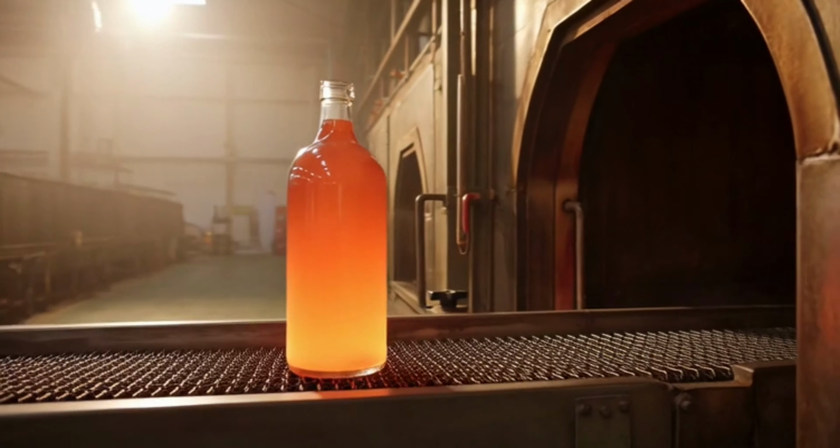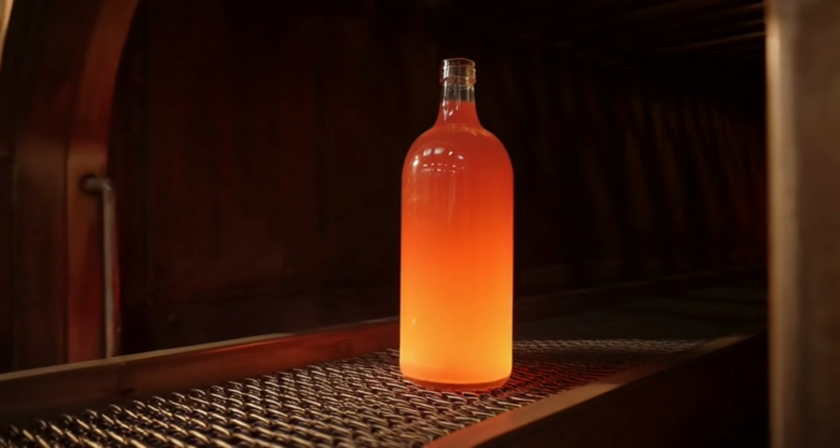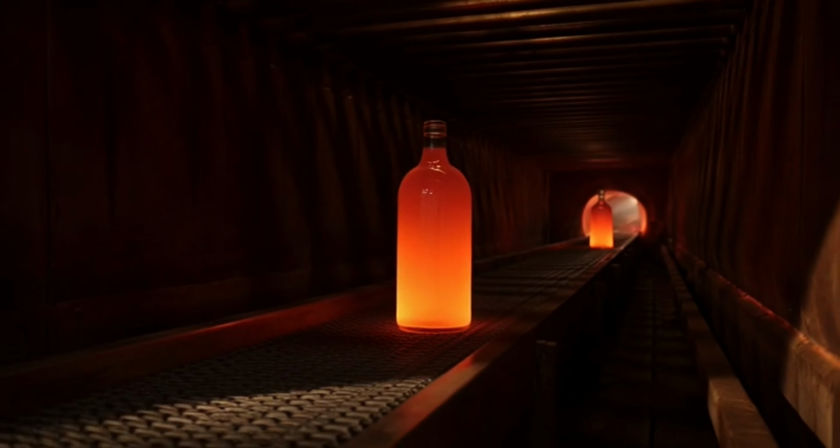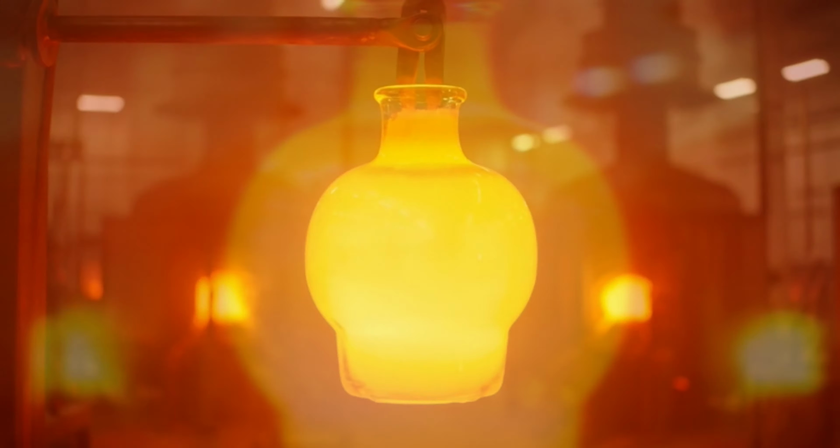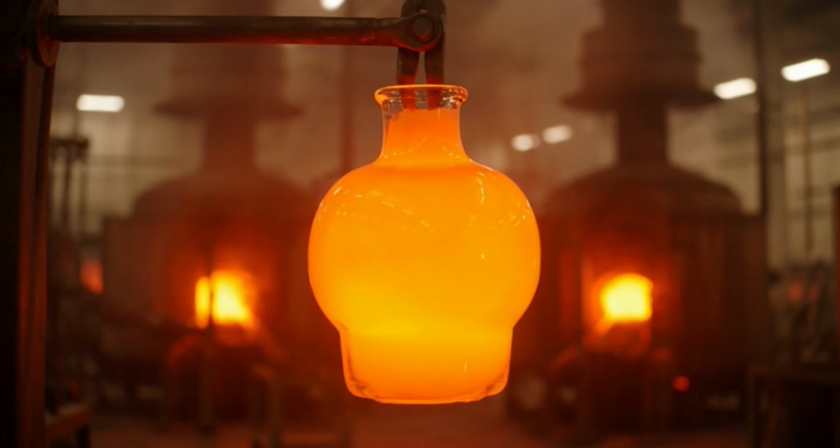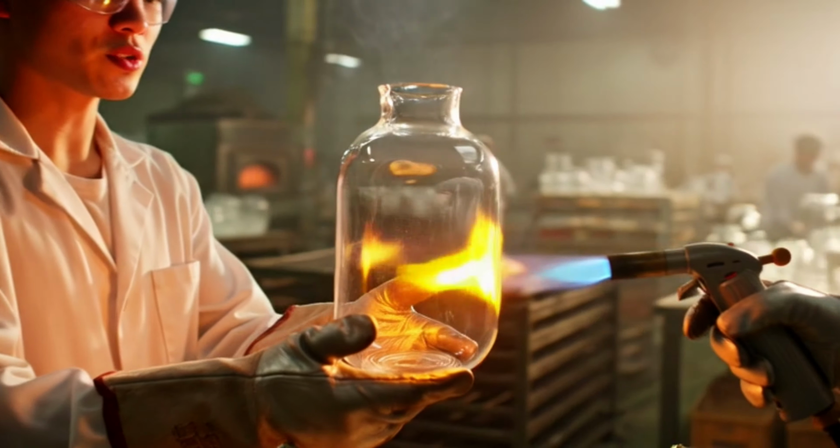The glass enters a long cooling tunnel called an annealing layer. Here, the glass cools slowly and evenly. This removes internal stress from the glass.